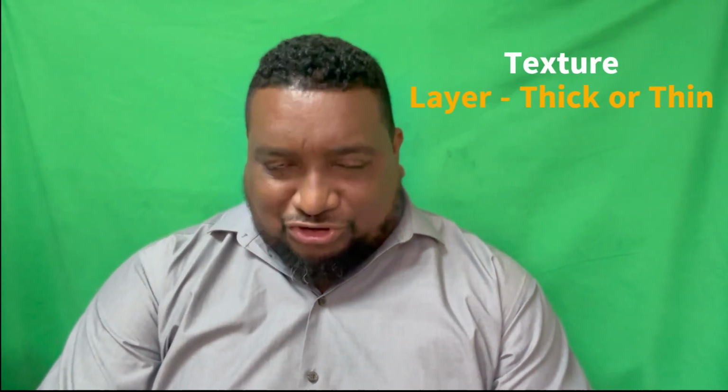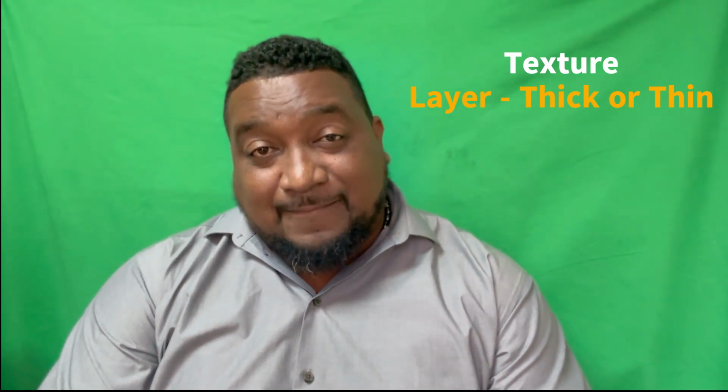The next element we want to talk about is texture. Texture has to do with how thick or how thin. And we have several types of texture. You have monophonic texture, which is really just one line all the way, just one thing. You may have polyphonic texture, where you have a couple of things happening at the same time.